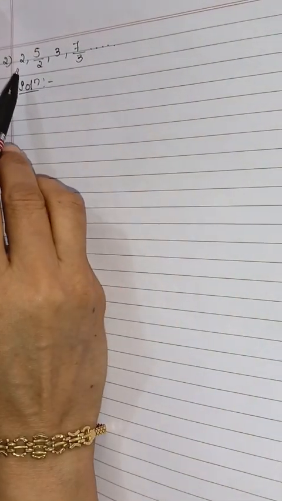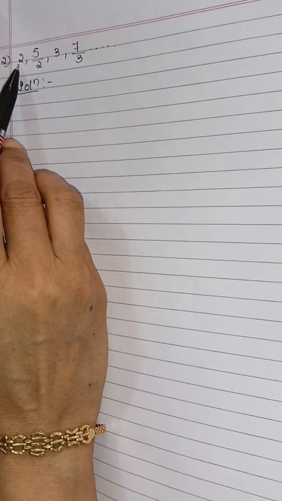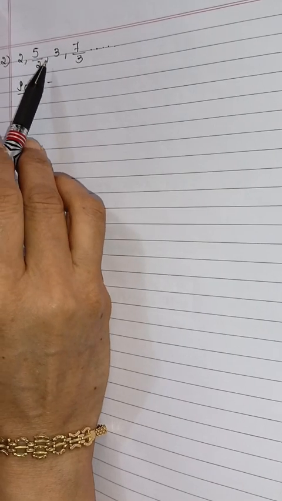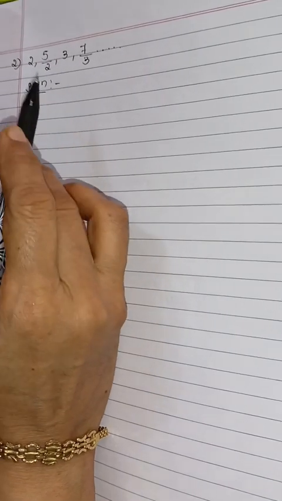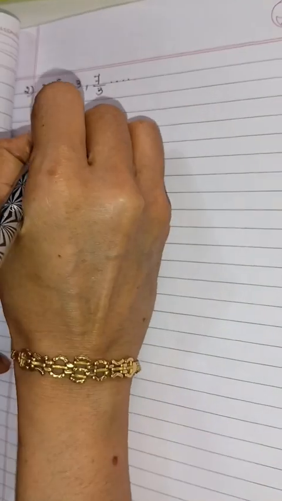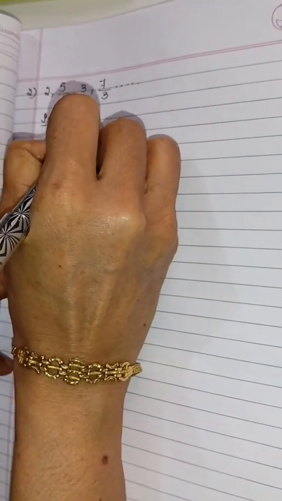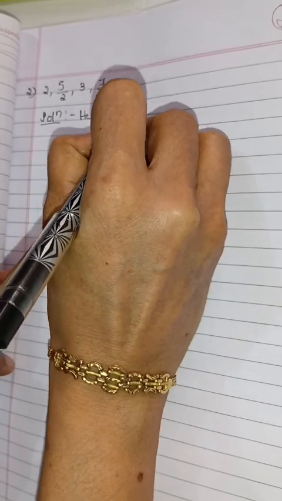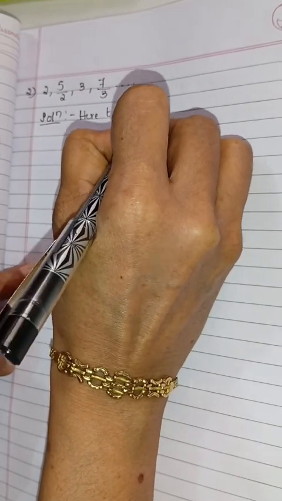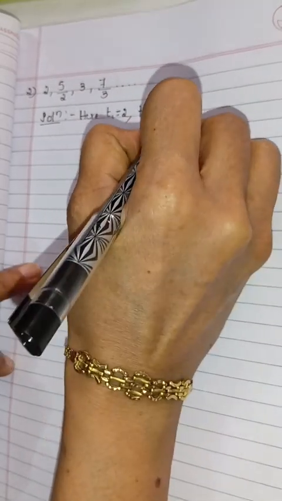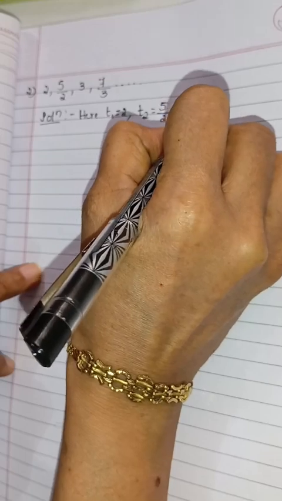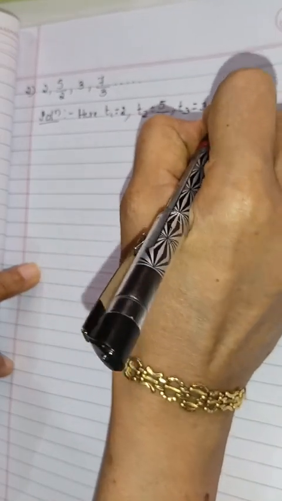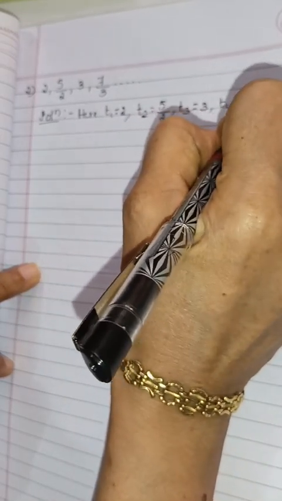Second one is this sequence: 2, 5 by 2, 3 and 7 by 3. Therefore, we'll write here T1 is 2, T2 is 5 by 2, T3 is 3 and T4 is 7 by 3.